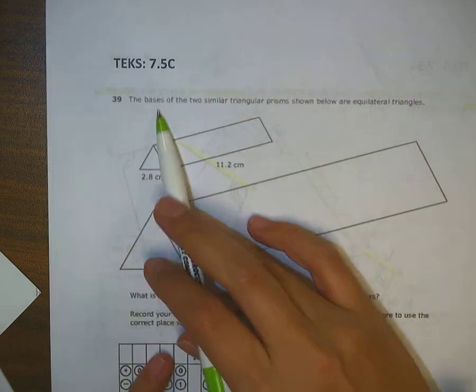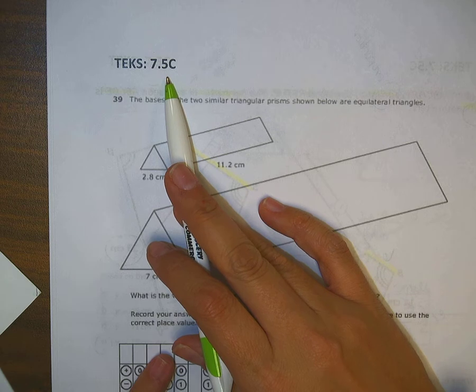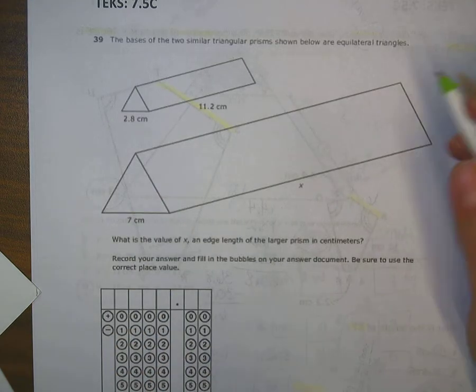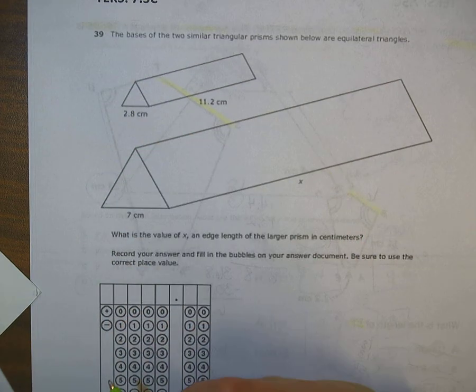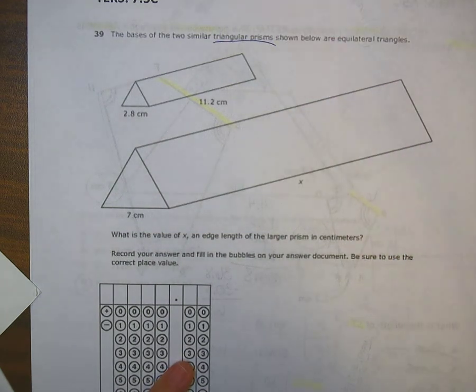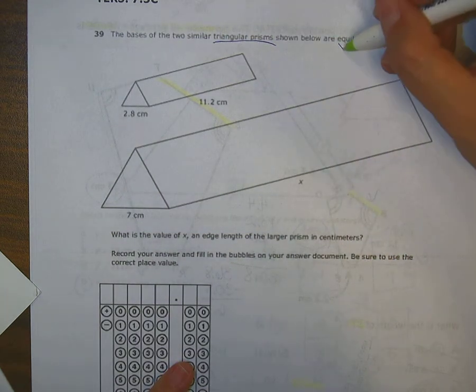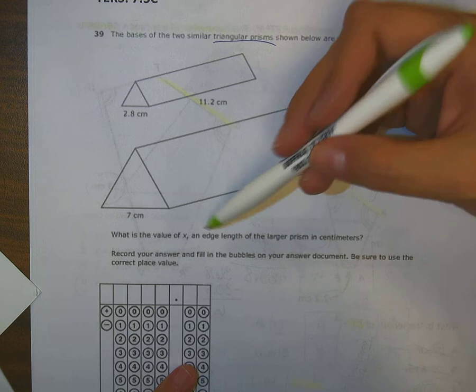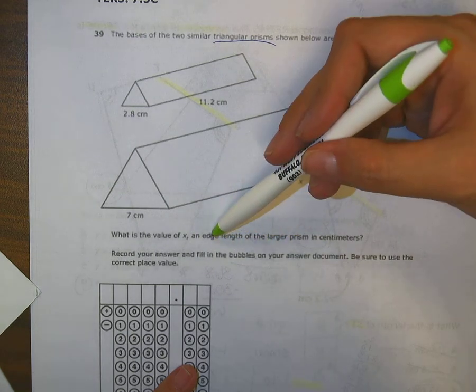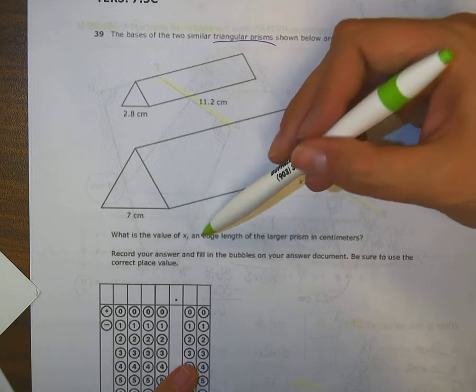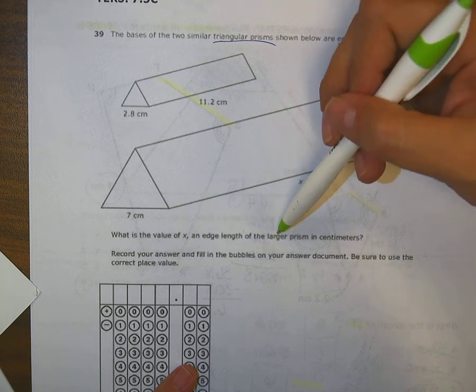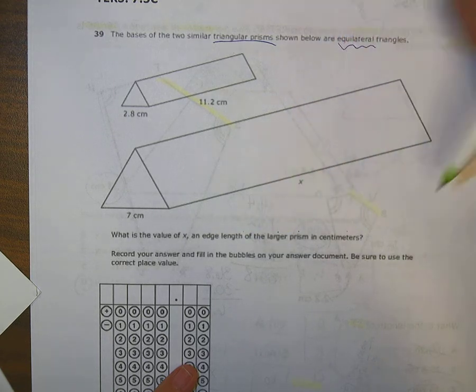Still looking at the Geometry TEK 7.5c. It says, and we're on page 5, the bases of two similar triangular prisms shown below are equilateral triangles. What is the value of x? An edge length of the larger prism in centimeters.